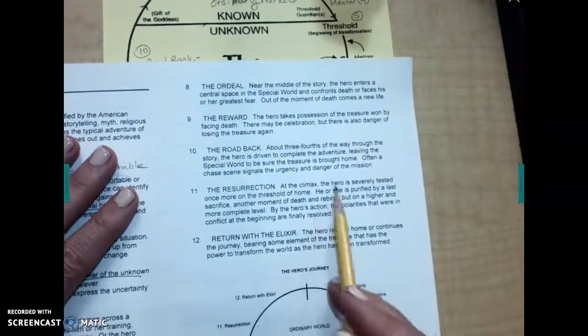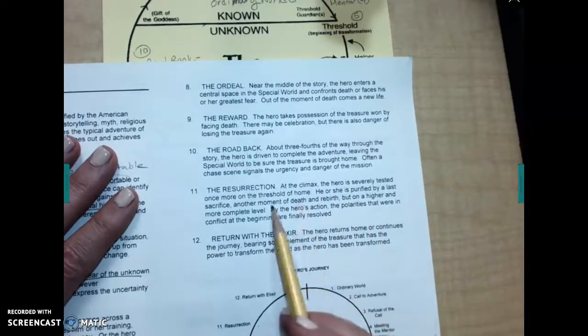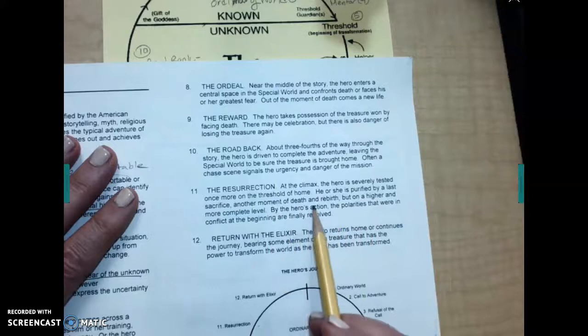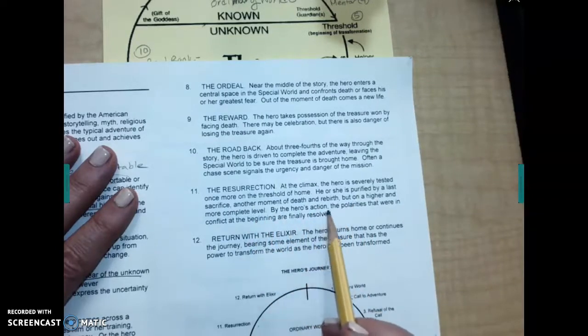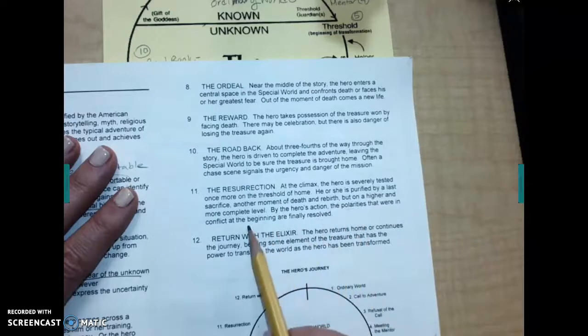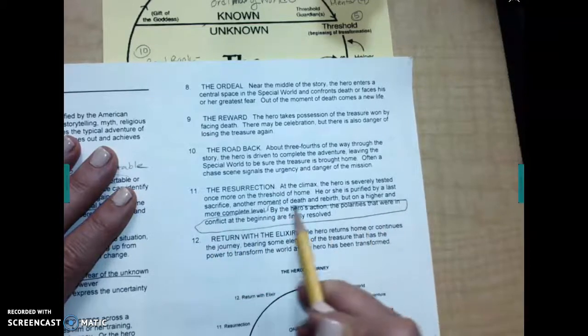All right, 11 is the resurrection, often called right here. The resurrection is the hero is severely tested once more on the threshold of home. He or she is purified by a last sacrifice, another moment of death and rebirth, but on a higher and more complete level. By the hero's action, the polarities that were in conflict at the beginning are finally resolved. Can you guys just circle that?